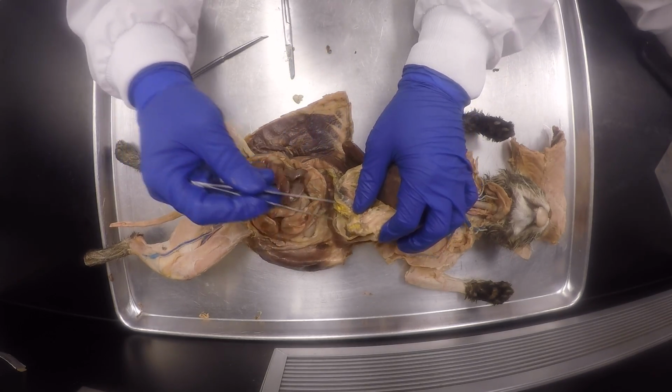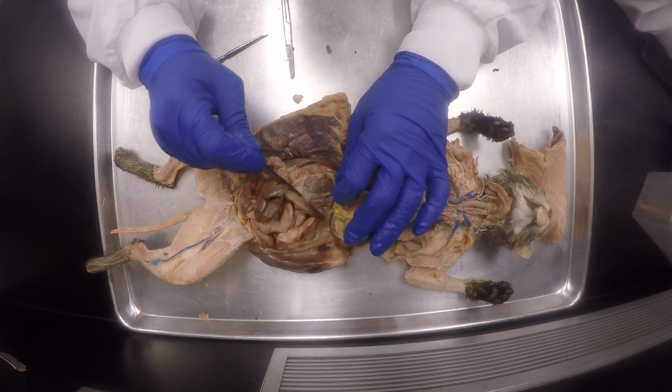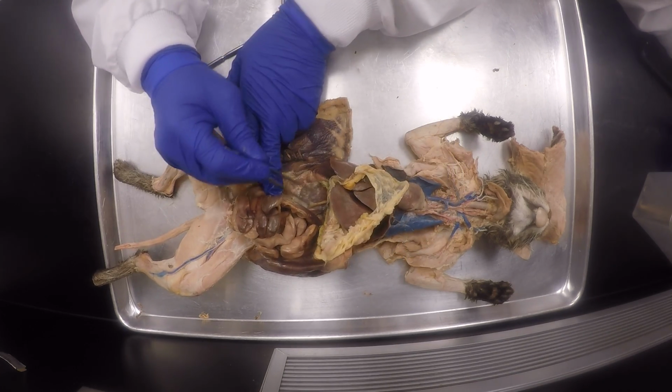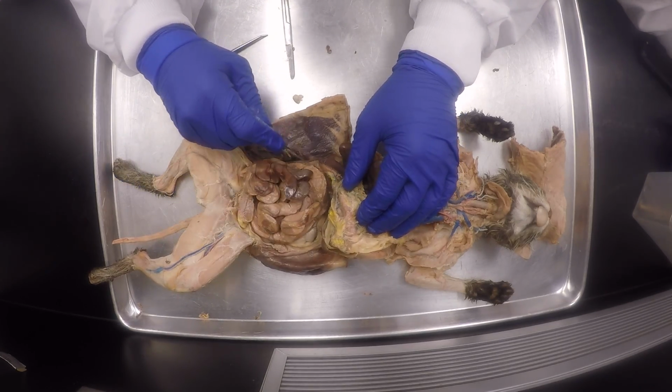So I put a tag anyway. I put a tag here, pancreas. I put a tag here, pancreas. I put a tag here, pancreas. You see this lobular stuff? It goes all the way across.